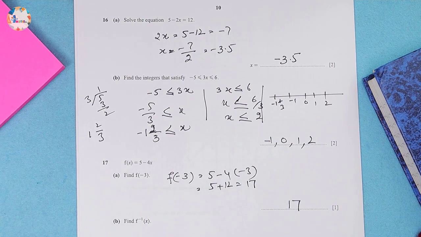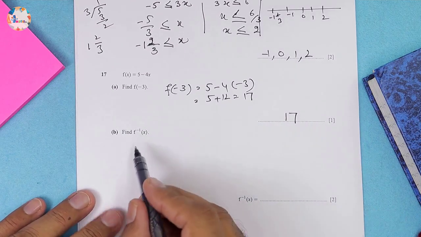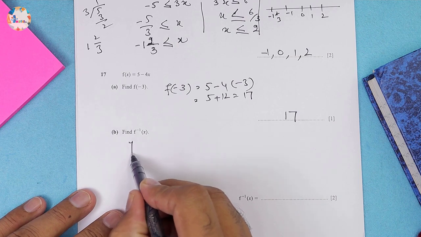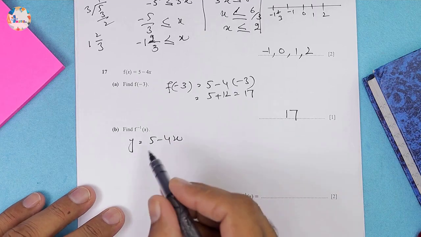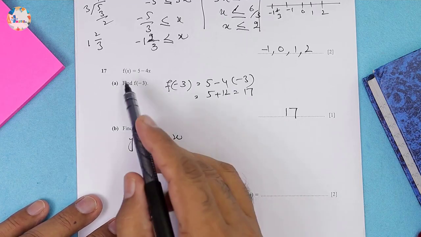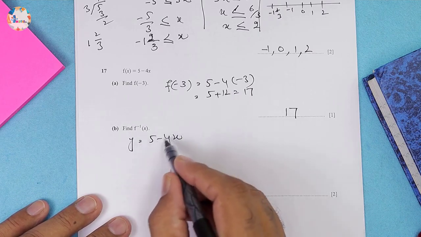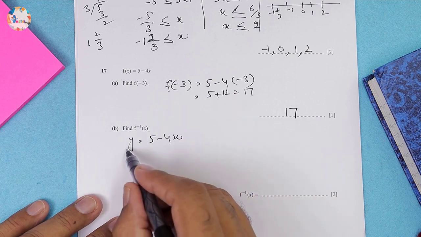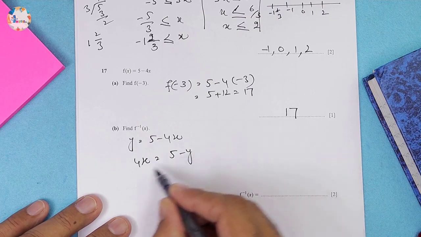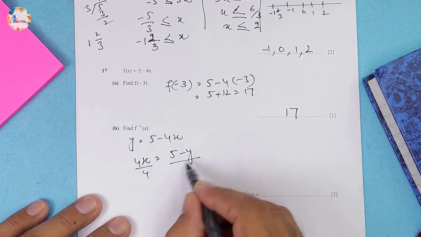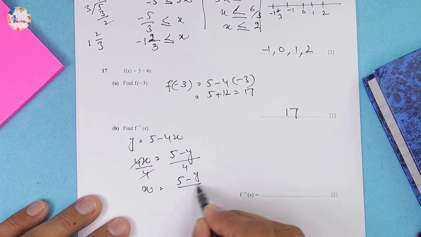Next is B part of question number 17. Find f inverse of x. So f of x we have, which is y. We can write y as 5 minus 4x. Strategy will be, we will write f of x as y, then we will make x the subject. So to make x the subject, we switch 4x to this side and y to this side. So 4x is equal to 5 minus y. Now we can divide both sides by 4 to get rid of this coefficient, so x will be equal to 5 minus y over 4.